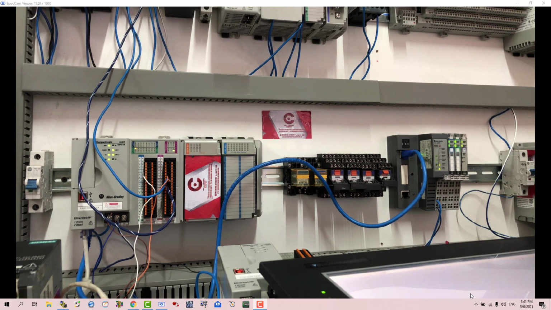So this video has two goals. One of them is to make a new project with Studio 5000, where we will use this PLC, CompactLogix model L24ER. Also we will configure these two expansion modules, and to finish we will add this remote I/O. It is a Point I/O with 3 expansion modules. So let's start.